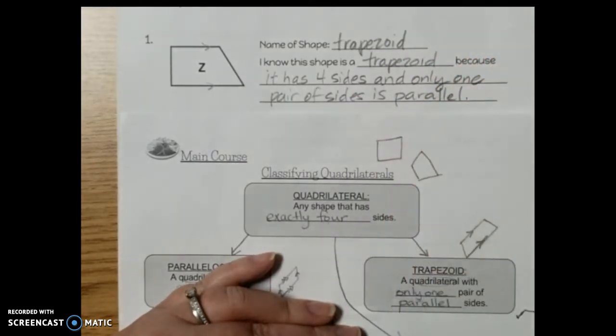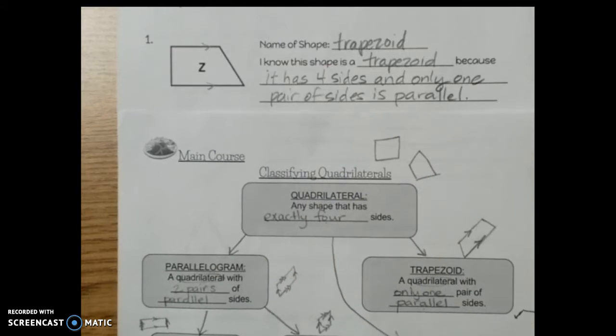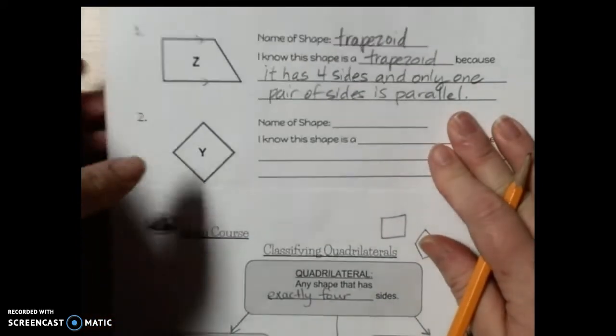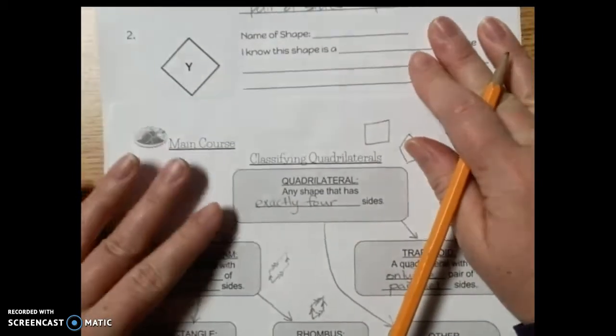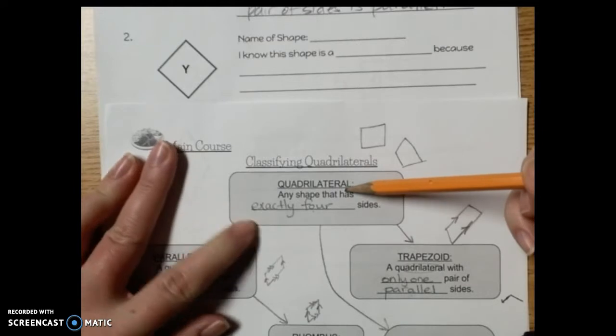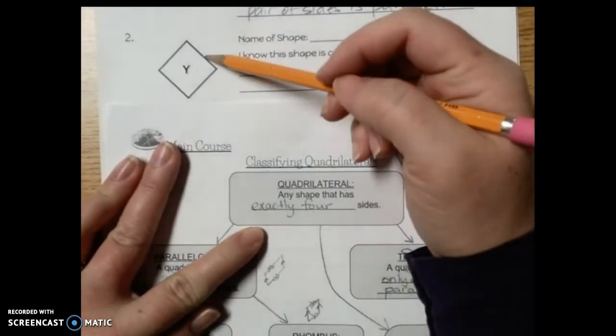Okay? So now I'm going to go down and do the next one. Same course. I'm going to start at the top of my chart and work my way down. So this shape right here, shape Y, is it a quadrilateral? Any shape that has exactly 4 sides. 1, 2, 3, 4? Yes.